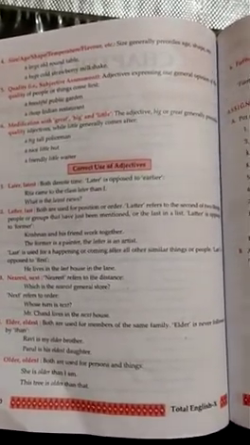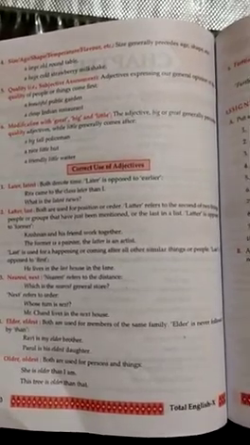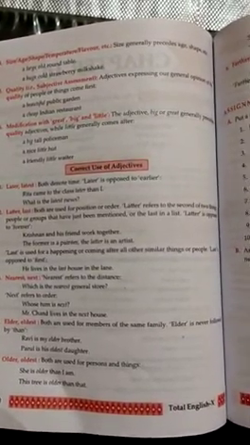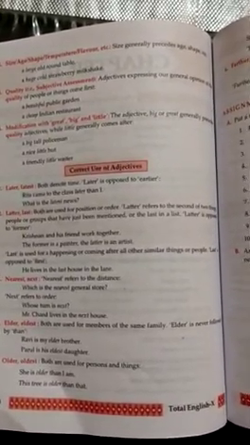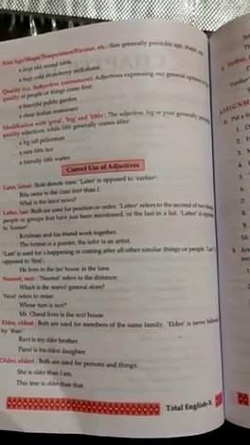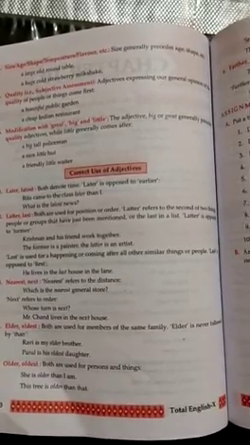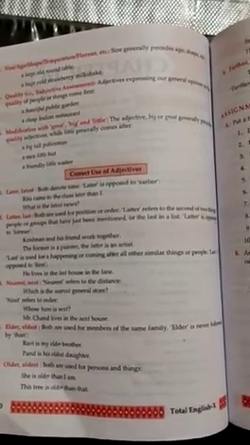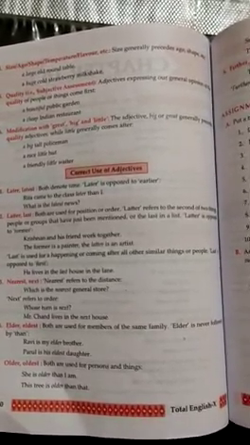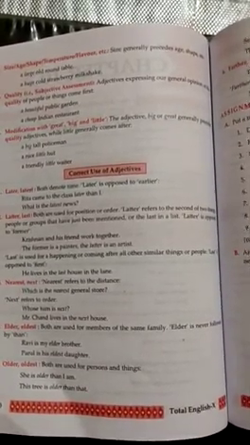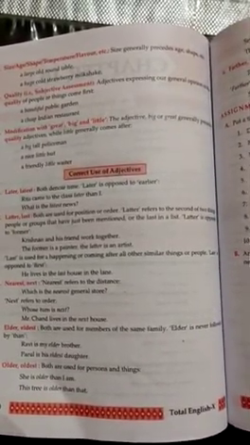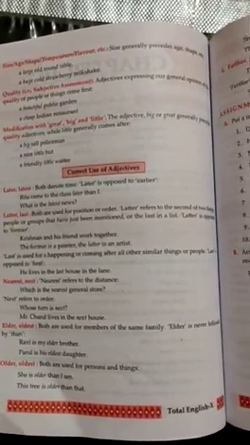Let's see the example, then you will understand. Krishna and his friend work together. The former is a painter, the latter is an artist. That means Krishna is the former, and his friend is the latter. Latter indicates the friend of Krishna.